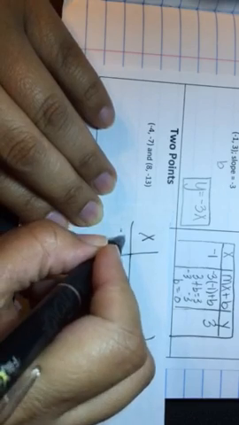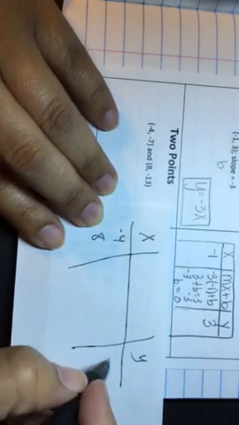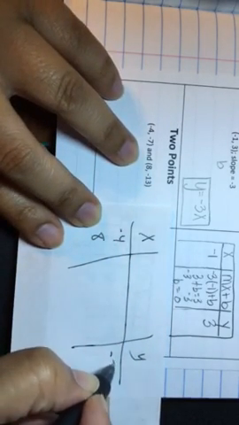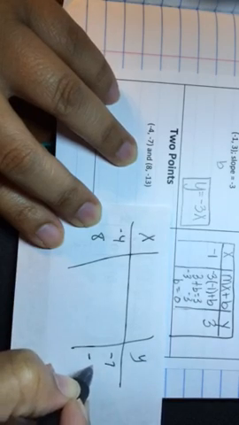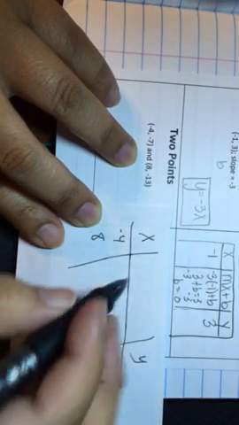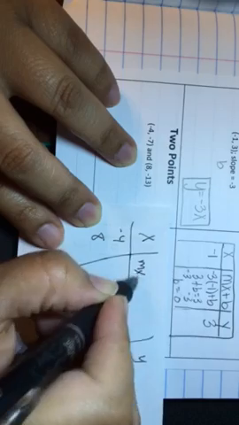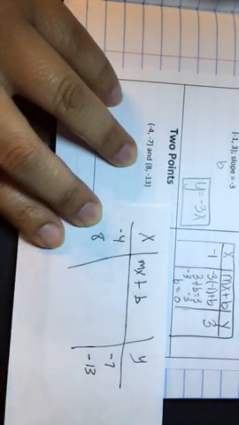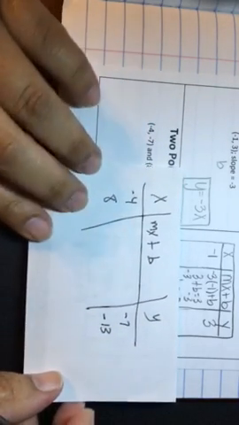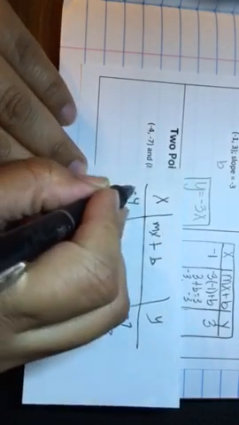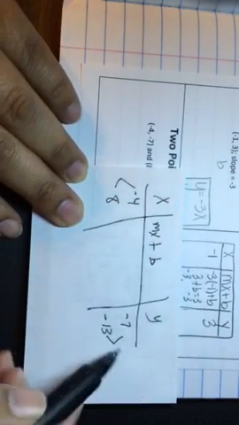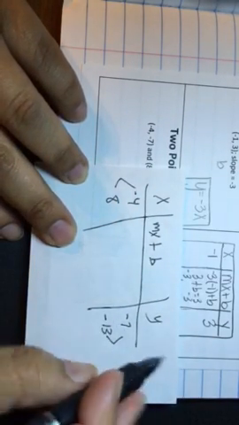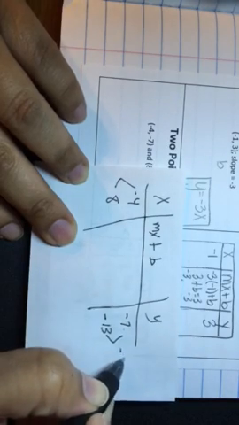I have -4 and 8, and -7 and -13. So this is mx plus b. Alright, so the change from here to here, they both stay negative, so it's still -6.